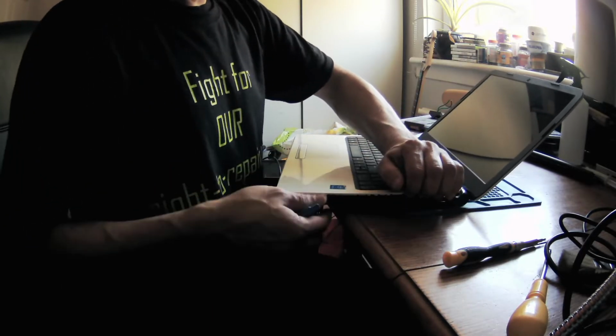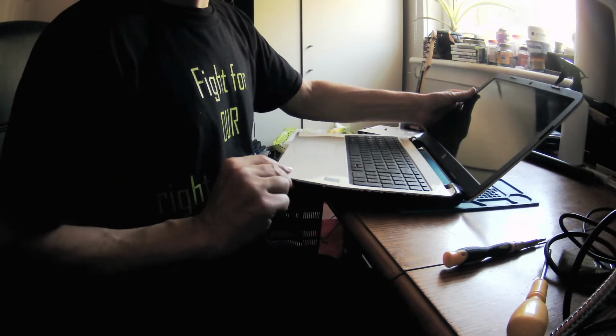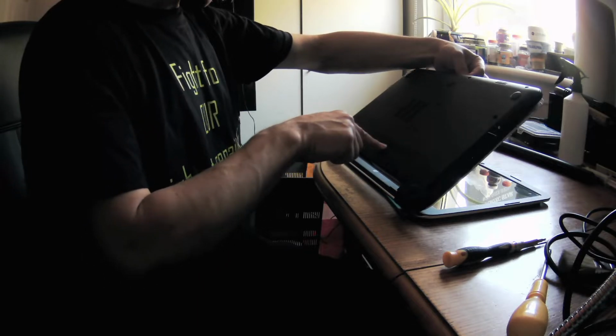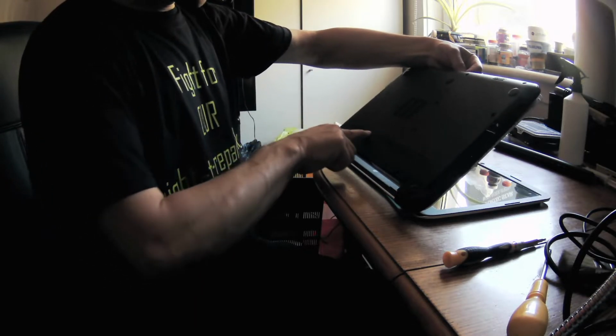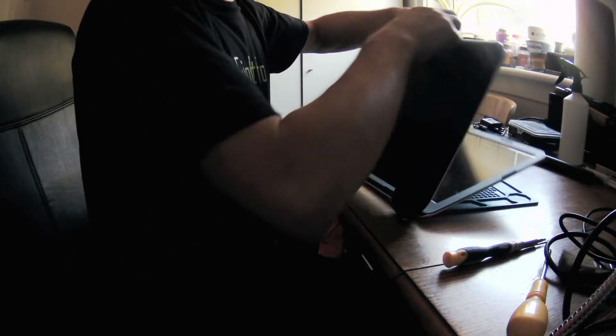Okay, we don't know yet, because every model is different. Okay, it's showing like there would be more screws to that, but I don't see these screws. All screws are out. Don't see any here.